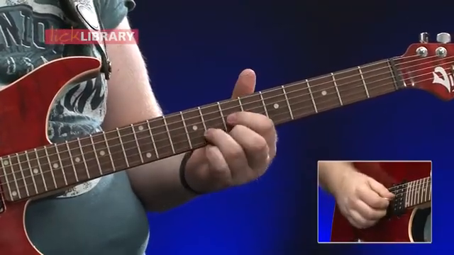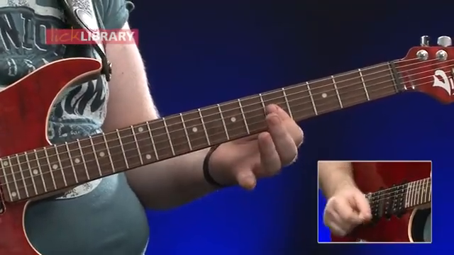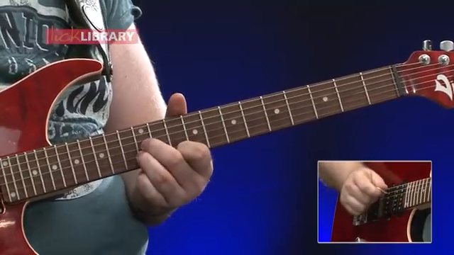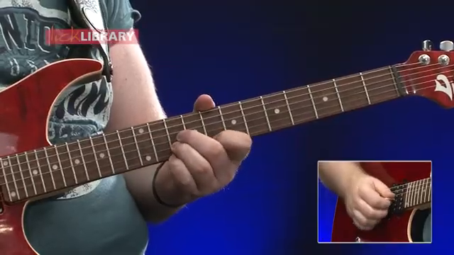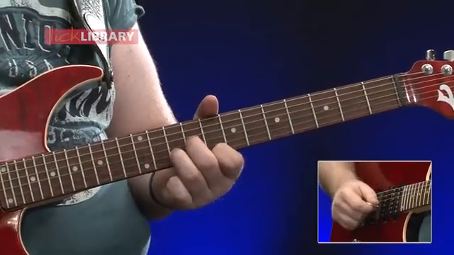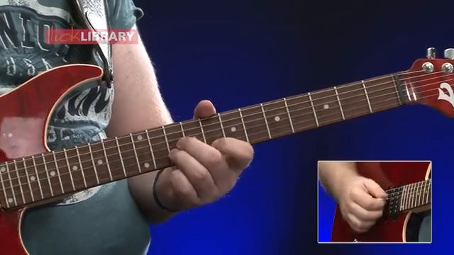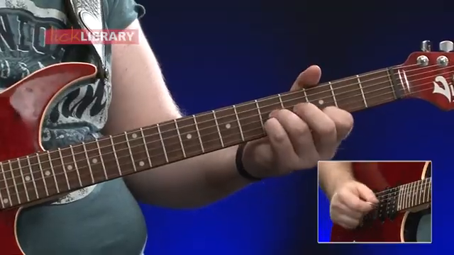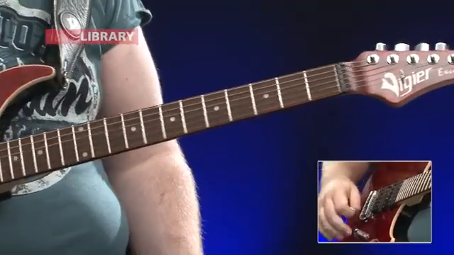Now I could obviously play that anywhere on the neck. I could play C to G to A minor to F to C to G to F to C. Or I could go C to G to A minor to F to C to G to F to C. You know, limitless ways that I could go through this. Hopefully you can work out some of your own ways.